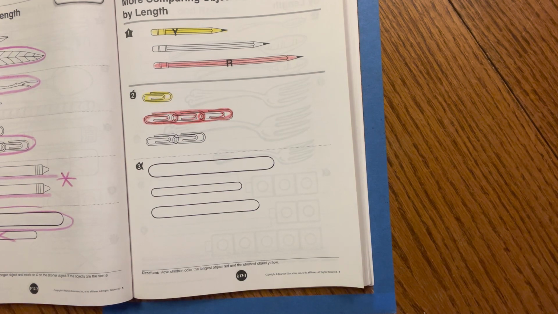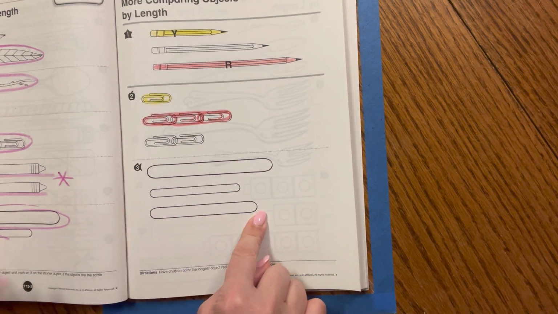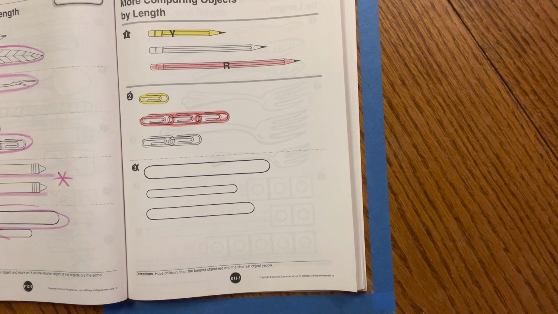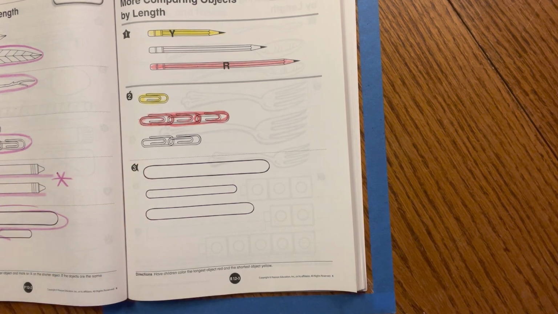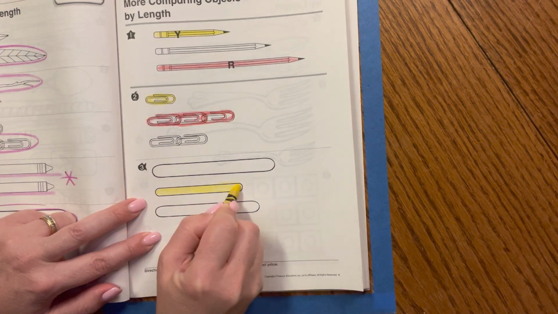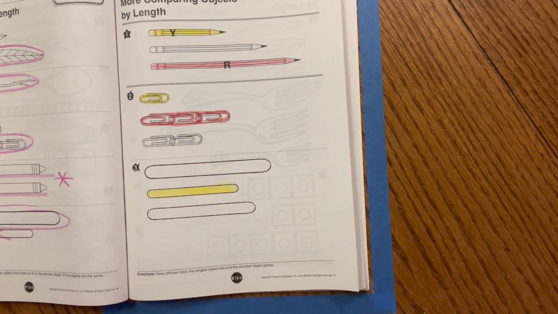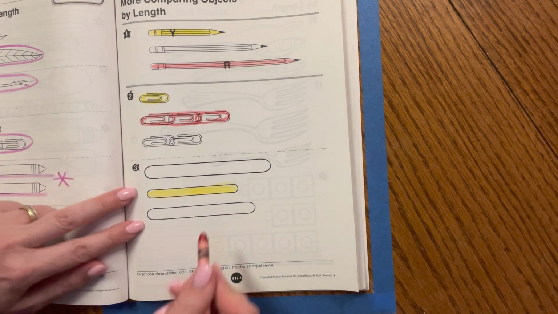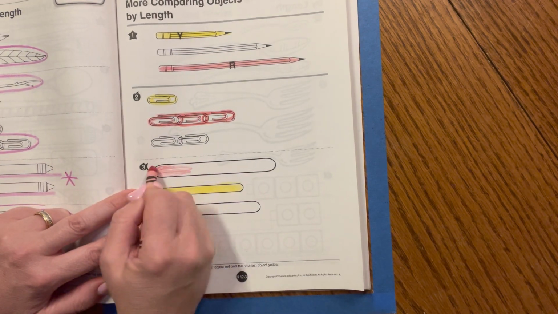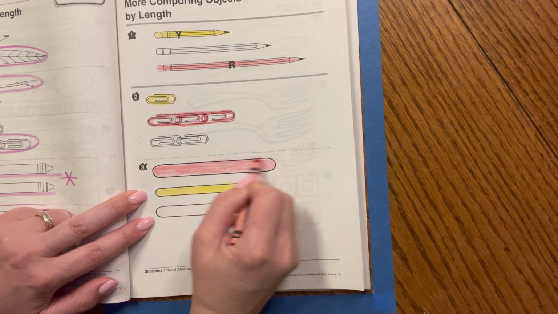Beautiful. All right, let's take a look at the popsicle sticks. I see one on the top, one in the middle, and one on the bottom. So which popsicle stick is the shortest? Is it the top, the middle, or the bottom? The middle one is the shortest, so let's color it yellow. And which popsicle stick is the longest? Is it the top popsicle stick or the bottom popsicle stick? It is the top popsicle stick. Let's make it red. Excellent. Good job, friends. Wonderful.